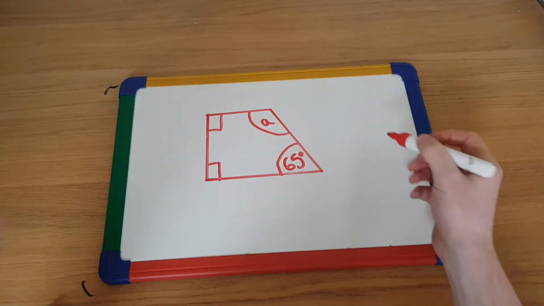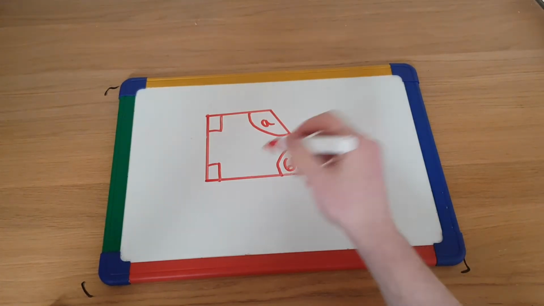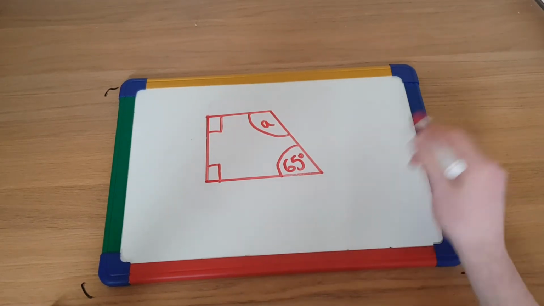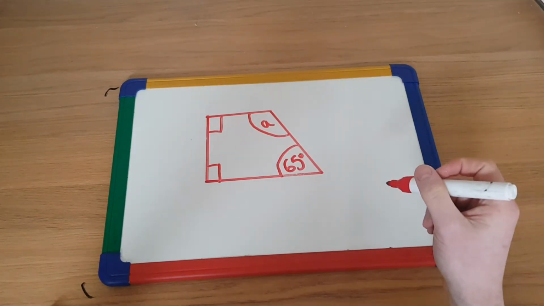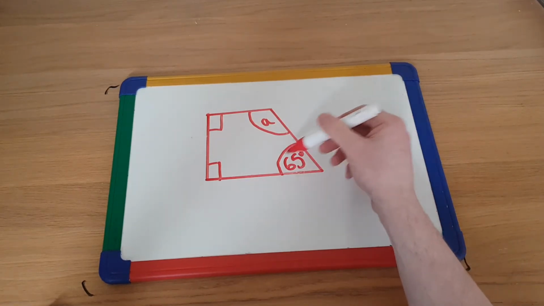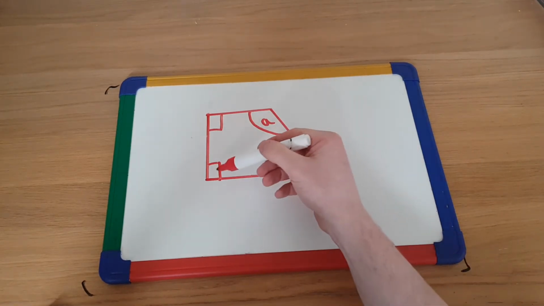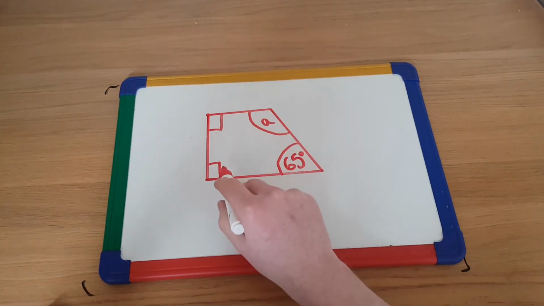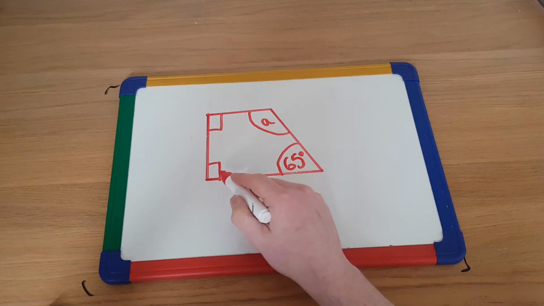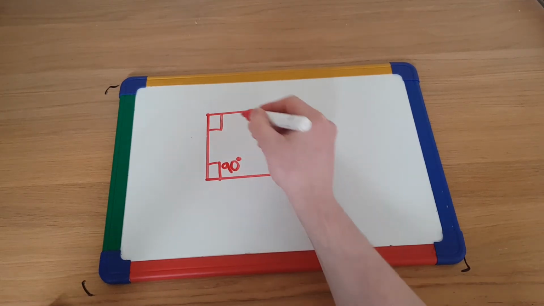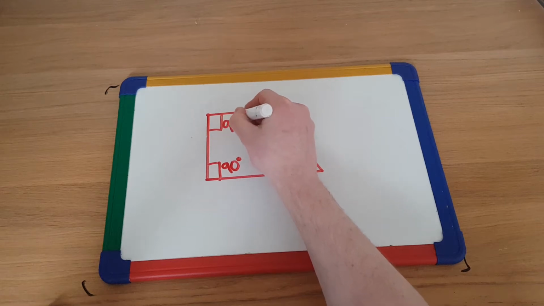Okay, so I refer back to the facts that I always know. I know that there are 360 degrees in any quadrilateral. Mr. Barker taught me that a few weeks ago. Okay, what else do I know about this shape? Well, I know there's 65 degrees in this angle. Do I know what these are? Yes, I do. They haven't told me that there's 90 degrees, but I know that in a right angle there's going to be 90 degrees. So I can label it 90 degrees there and 90 degrees there.